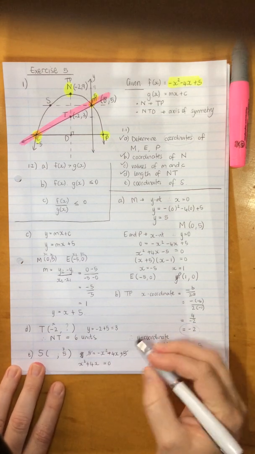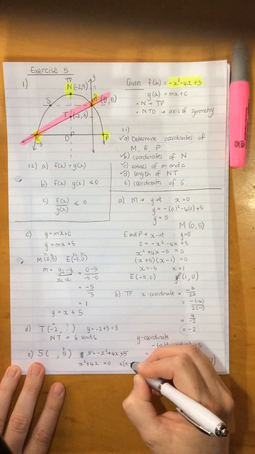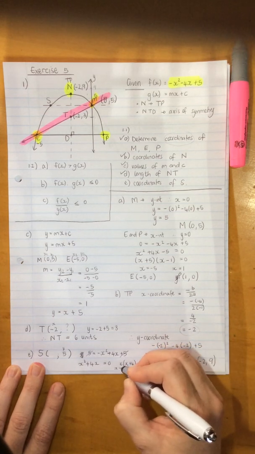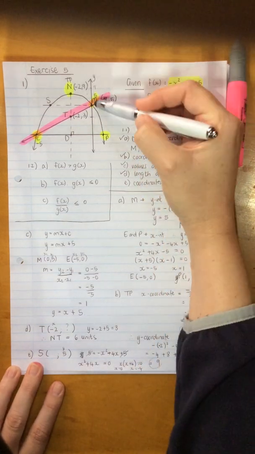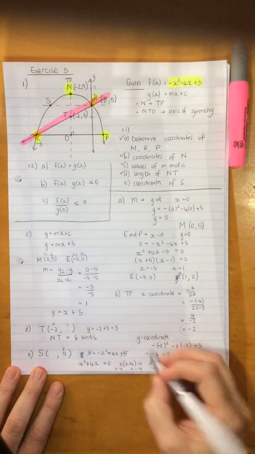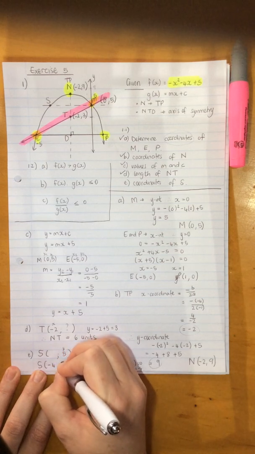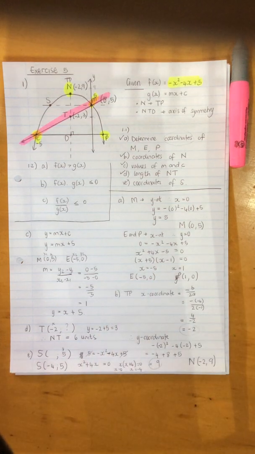If I factorize that, I have a common factor of x and x plus 4. That means x is 0 or x is negative 4. Now the x of 0 is representing the value of M. So S will take the minus 4 and 5. And that's question E.